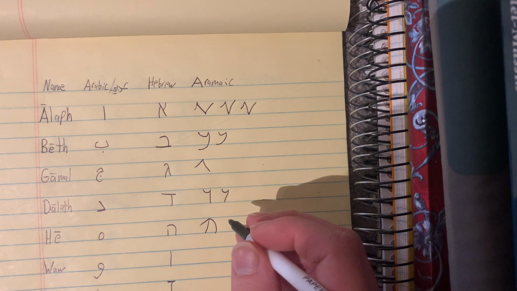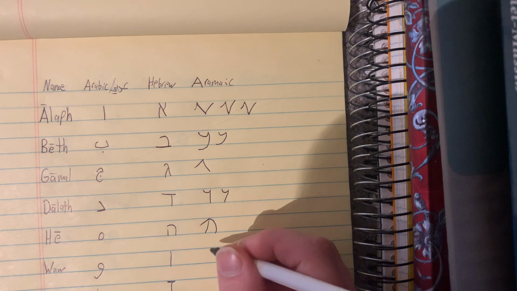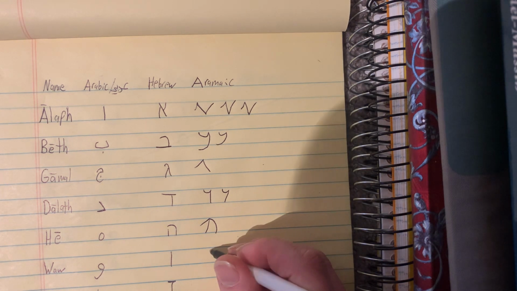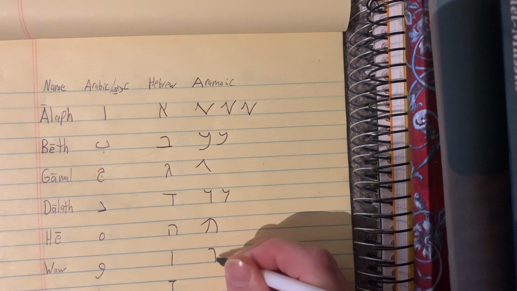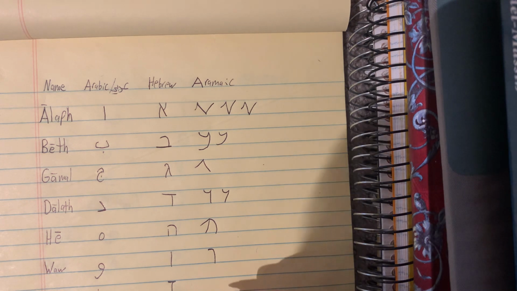Next is Wow. It can make an O or Oo or W sound, really depending on context, and you kind of need to know the grammar of the language, and that kind of helps you figure out how to pronounce it.